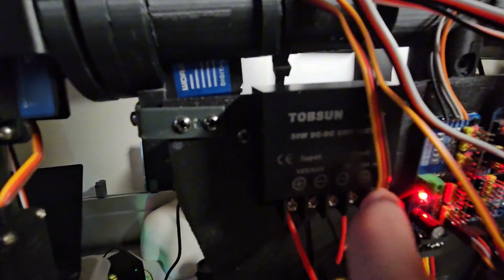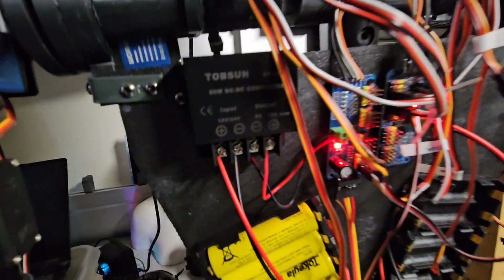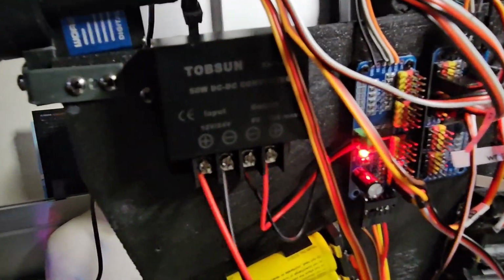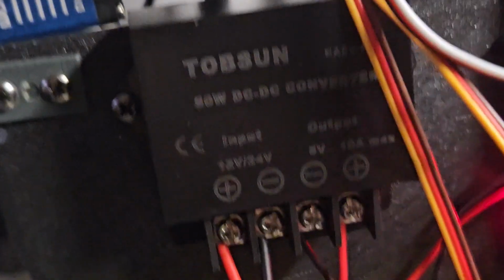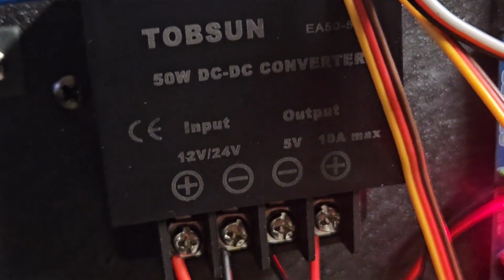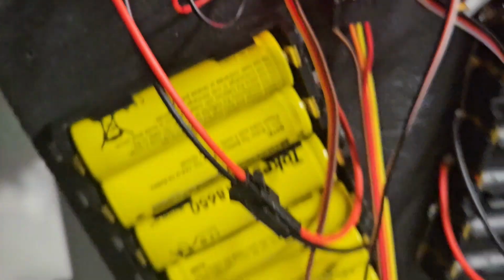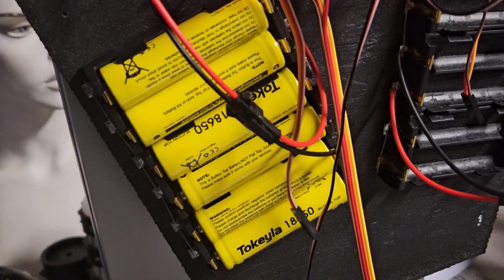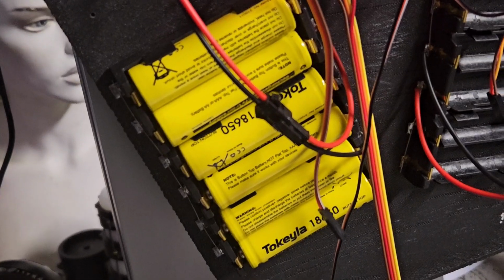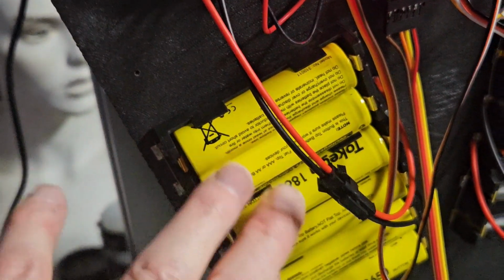And I have a buck converter here that brings everything. I can get it into focus. There we go. It's 5 volts, 10 amps max output. And we're running those off of these batteries here. Essentially, there's 3 and 3.